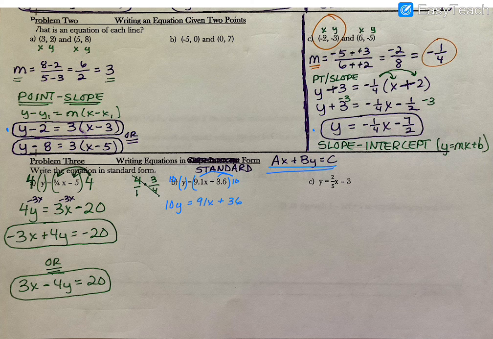At this point, our job is to get x and y on the same side. You could go about it a couple of different ways. Because I already have the y on the left by itself, I'm going to take the x over to join it, which, since it's a positive 91x, I'm going to subtract 91x. If I subtract 91x on one side, we're going to subtract it on the other side. And so, trying to get in that xy form, I'm going to put negative 91x plus 10y, because it's positive, equals 36.